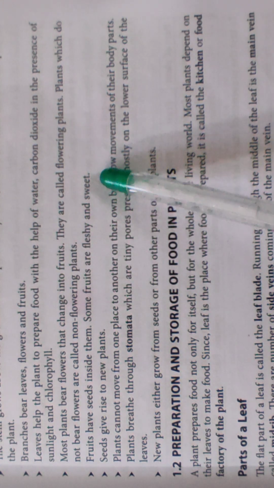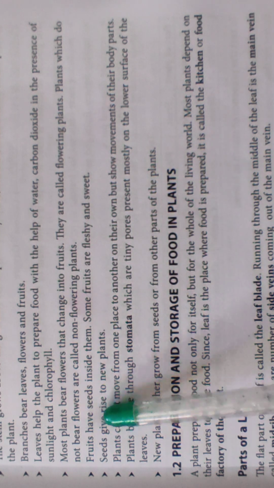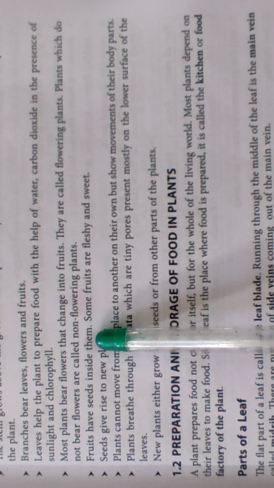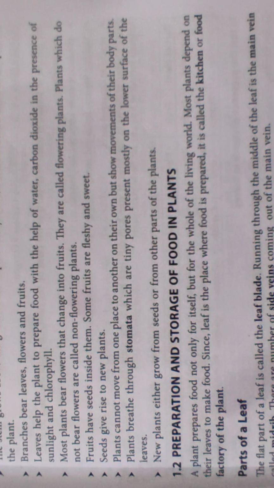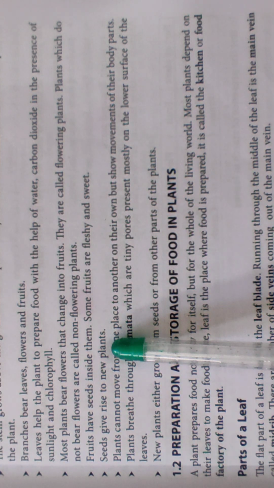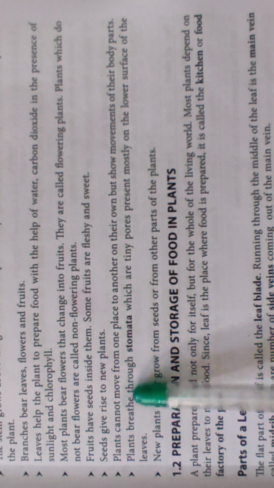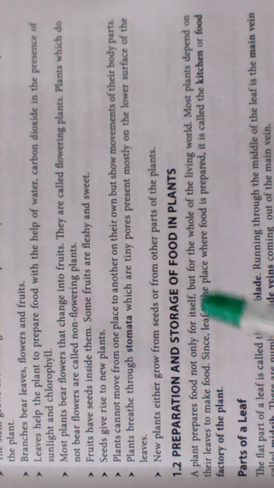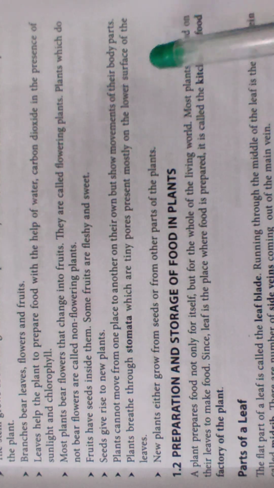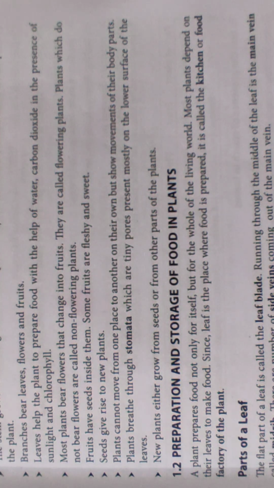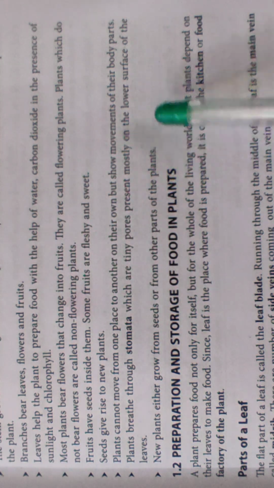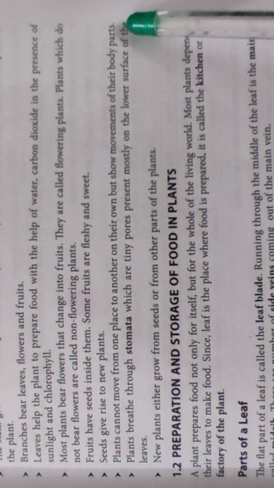Some fruits are fleshy and sweet. So we know that fruits have seeds inside them, and some fruits are very fleshy and sweet. Now seeds give rise to new plants. Plants cannot move from one place to another on their own, but show movements of their body parts. See how the plants started dancing when the wind is coming. So they are showing the movements of their body parts.